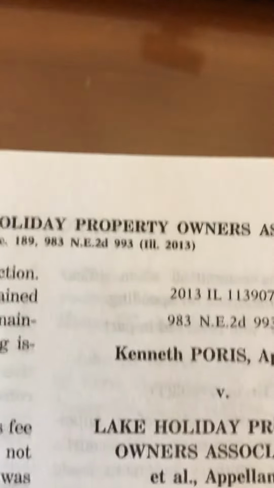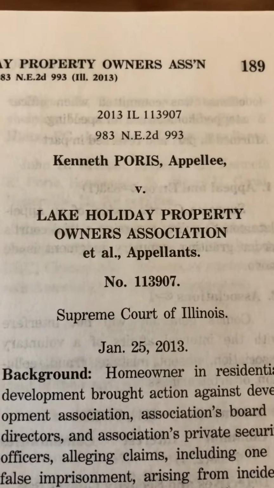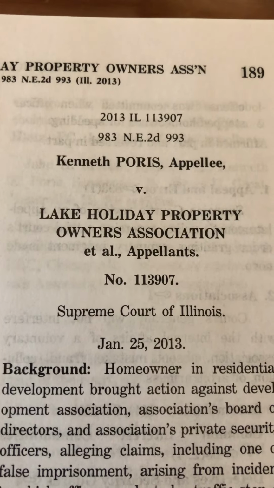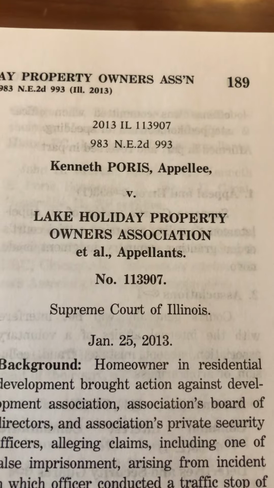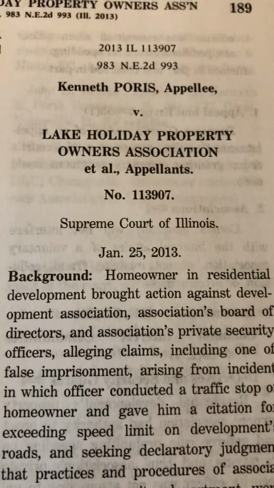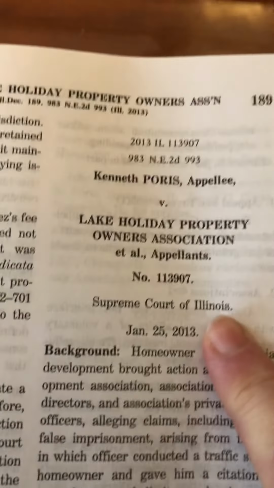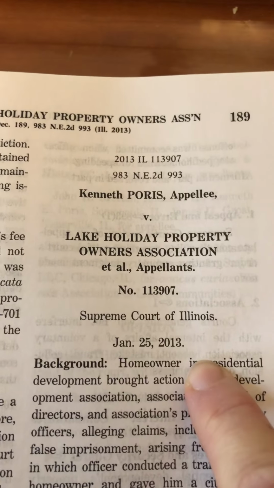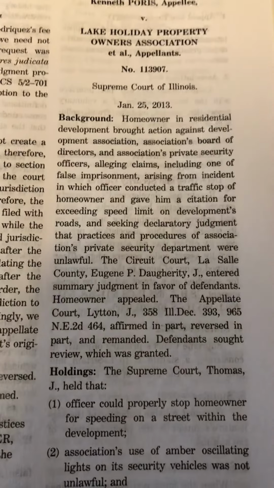Here we go, 368 Ill. Dec. 189. My name of the case is Porris, P-O-R-I-S, versus Lake Holiday Property Owners Association, and it's from the Supreme Court of Illinois, 2013. So I know my court, right? Supreme Court of Illinois, and I have my year of decision. Okay, so this is what a case looks like in the book.